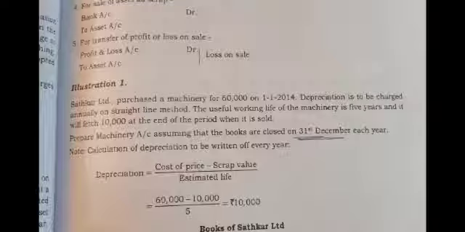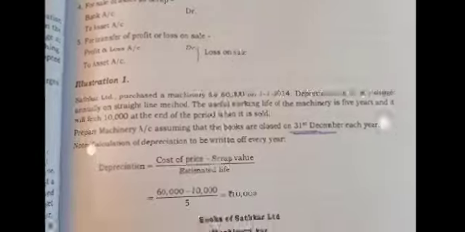The usual working life of the machinery is 5 years and it will fetch 10,000 at the end of the period when it is sold. So this amount will be the reduced asset value, that means it is a scrap value. Prepare machinery account, assume that the books are closed on 31st December. So what will be the accounting year for this problem? Normally every year 31st March the accounts will be closed. So move on to the calculation.